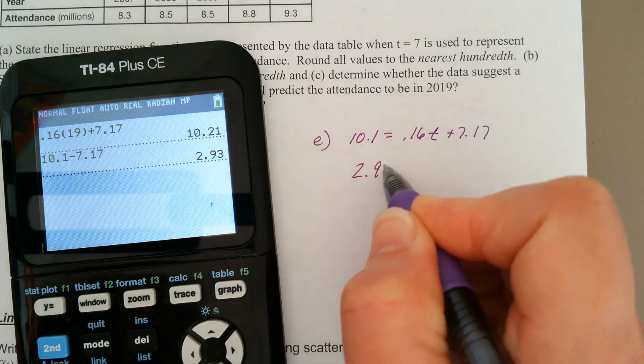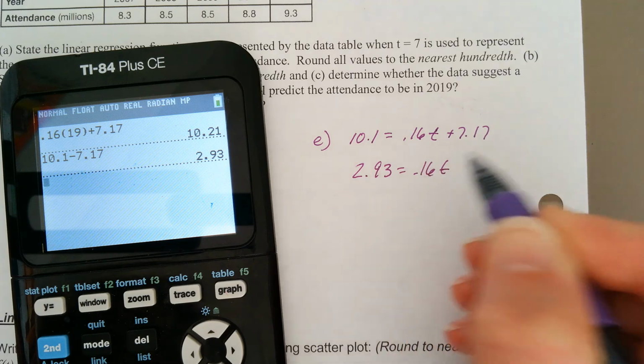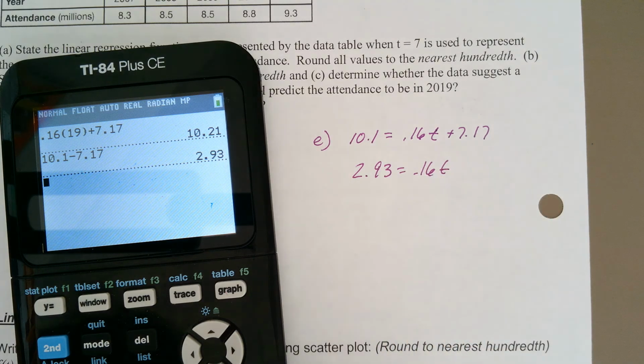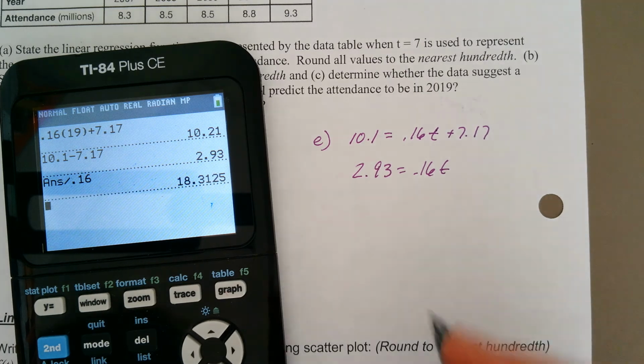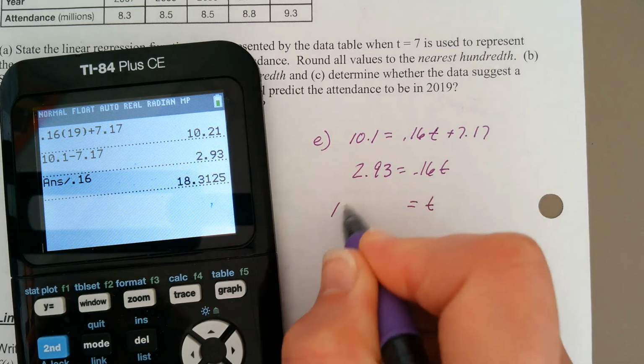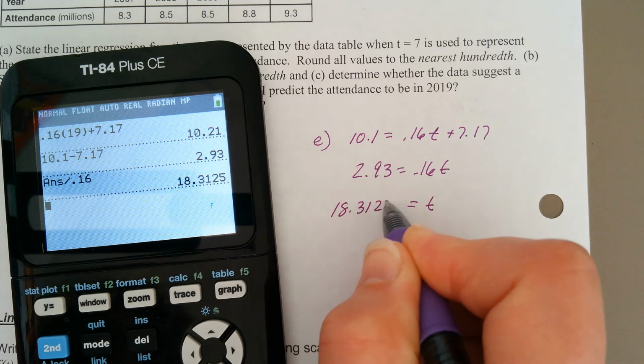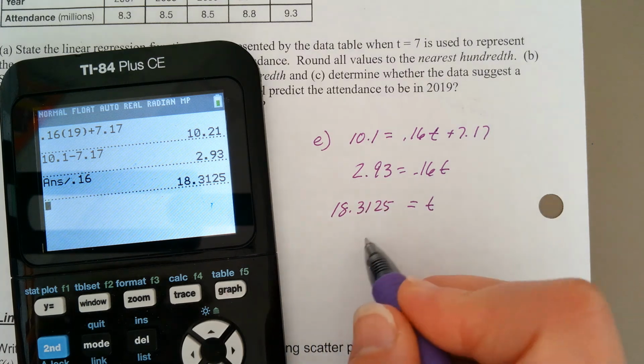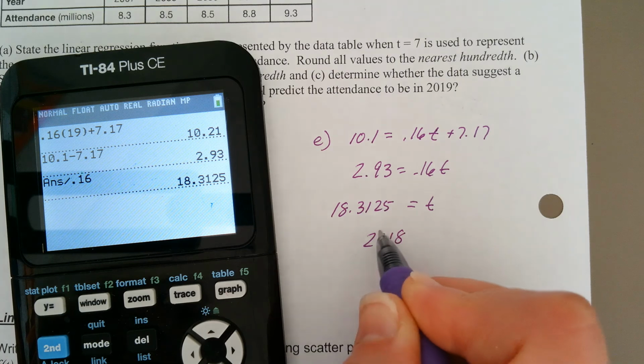We have 2.93 equals 0.16t and divide by 0.16. So 18.3125, which is approximately 2018.